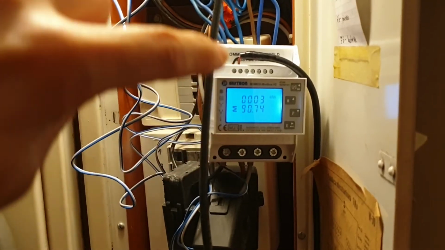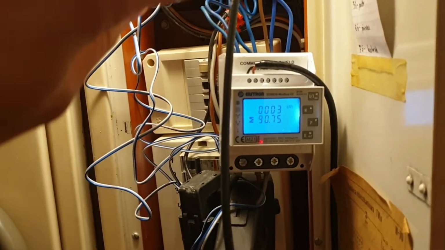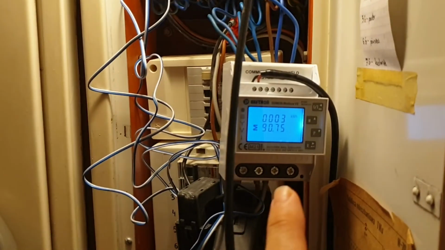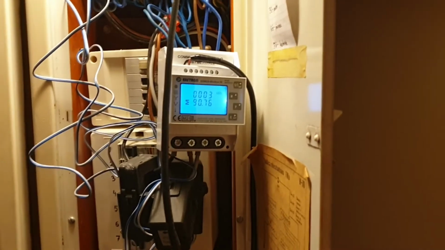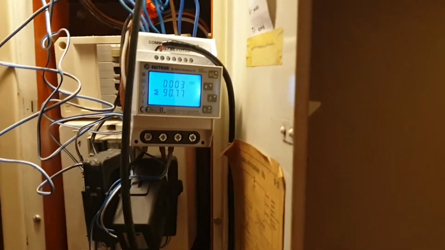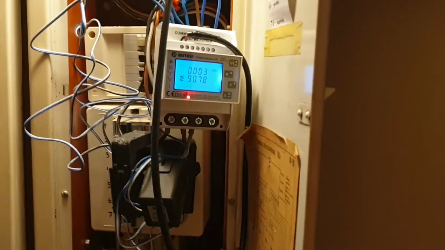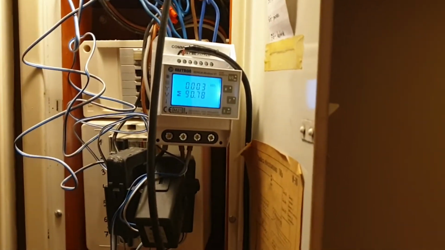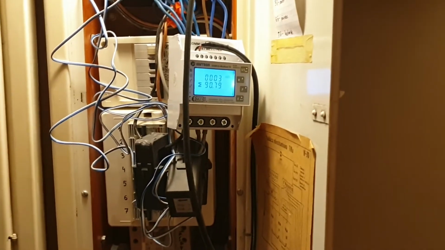I connected the L2 input, L2 output to the L3 input, and then I connected the light bulb. So that way I've been able to just test the import situation. Then I've just turned the whole meter upside down. So that way I've been able to test only the export situation, the export registers.